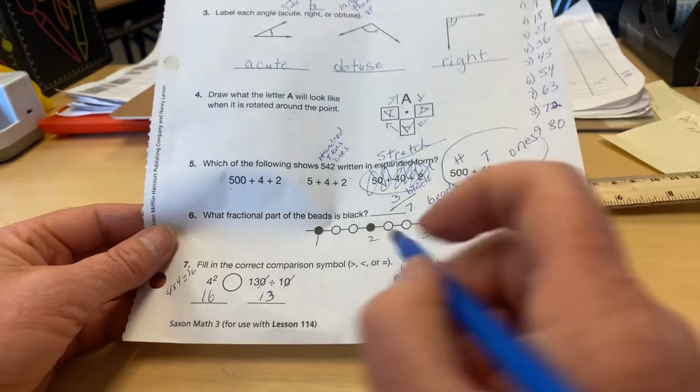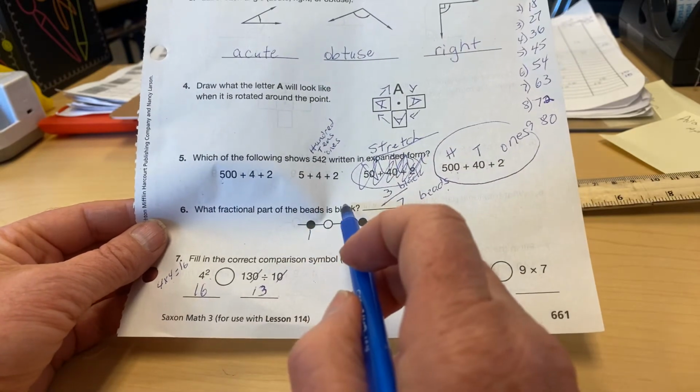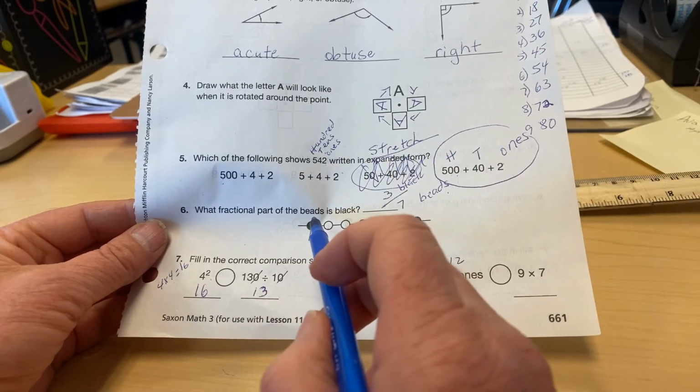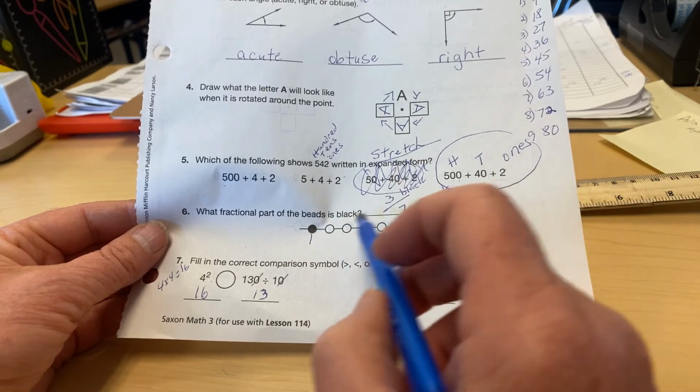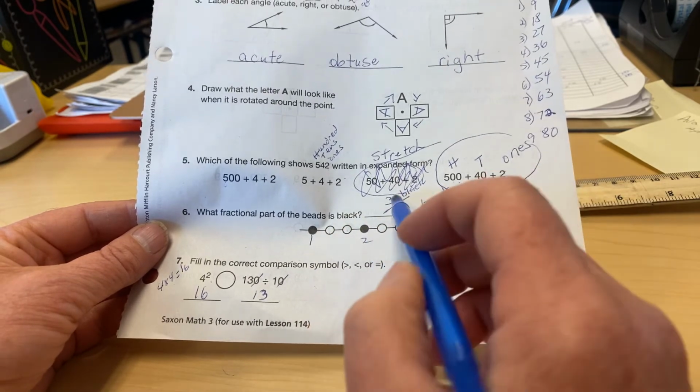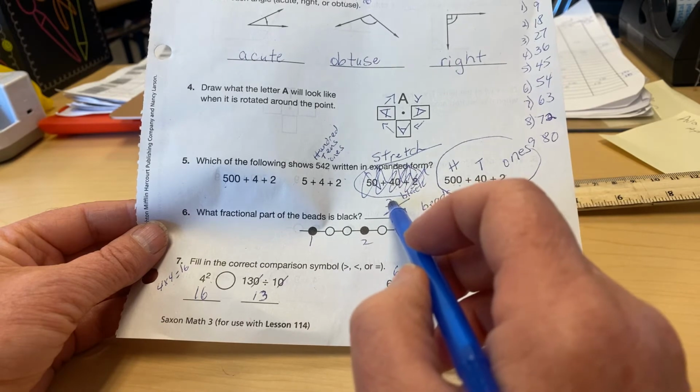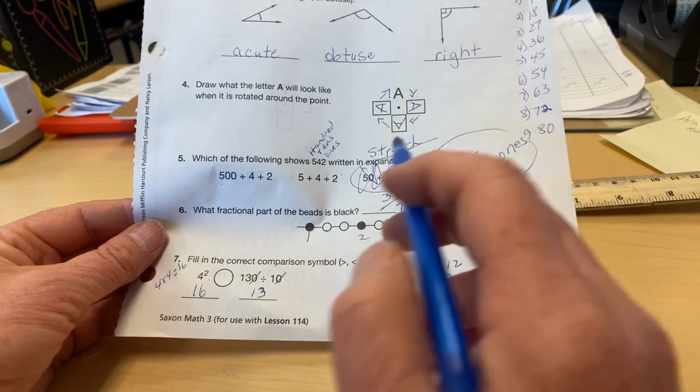Okay, that was terrible. Number 6. What fractional part of the beads is black? So first of all, you need to count how many are there. 1, 2, 3, 4, 5, 6, 7. There's 7 of them. How many of them are black? You put that number on the top. 3 out of 7 are black.